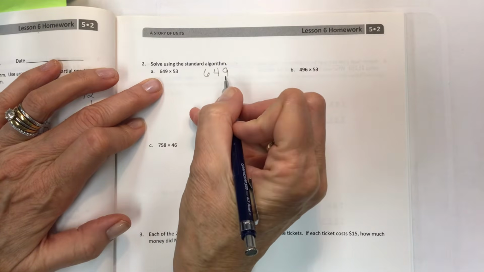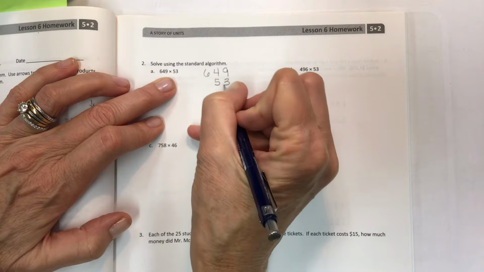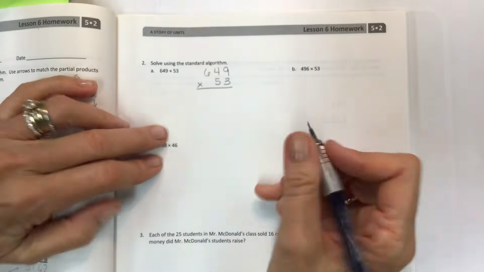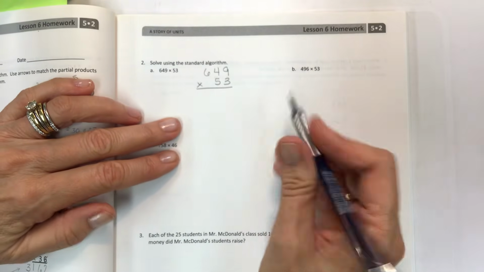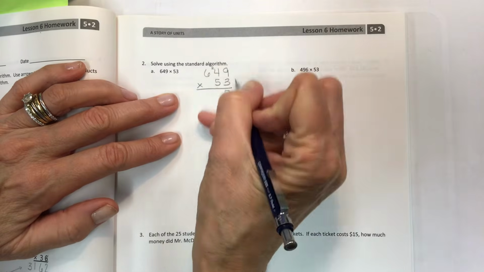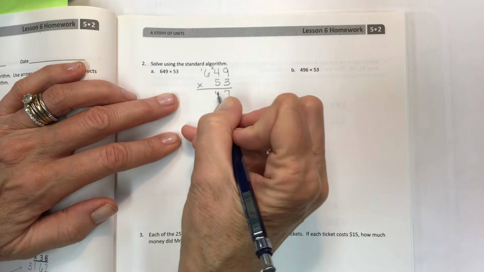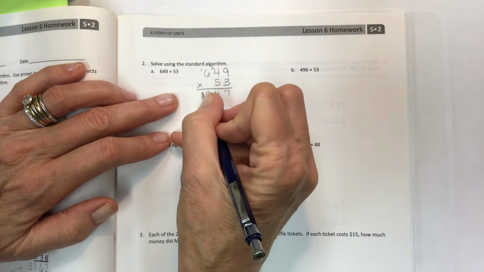649. Notice all the space I have between my numbers. I'm doing it on purpose so that I can help line up the columns, because place value matters. How many times have I said that? 9 times 3 is 27. 12 plus 2 is 14. Then 18 and 1 is 19.